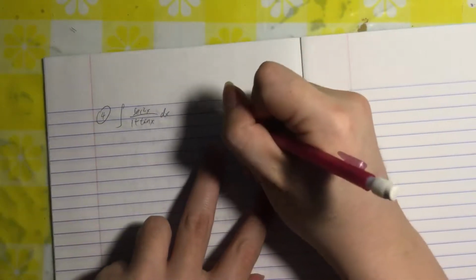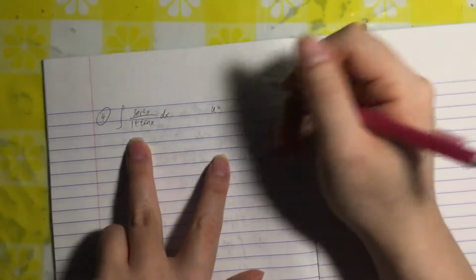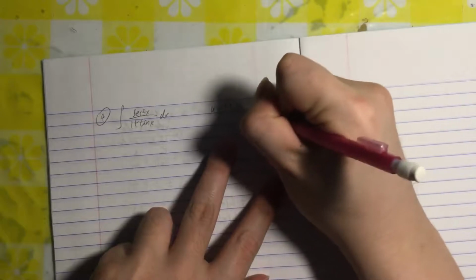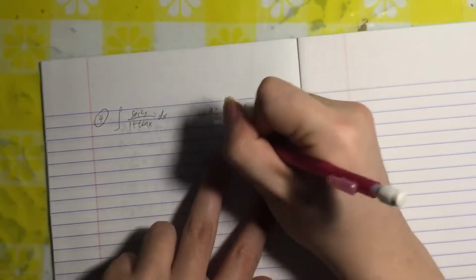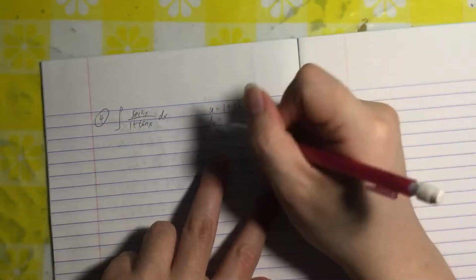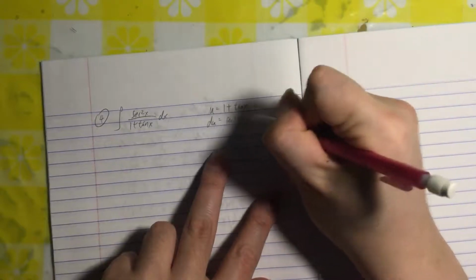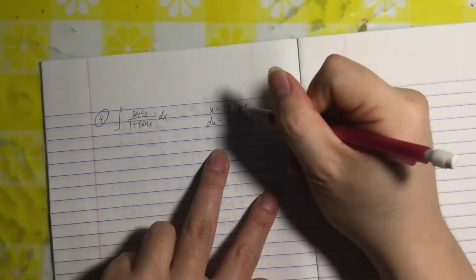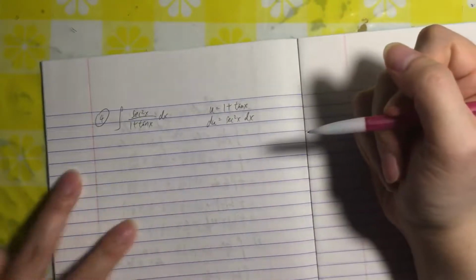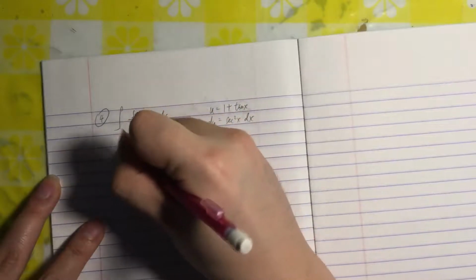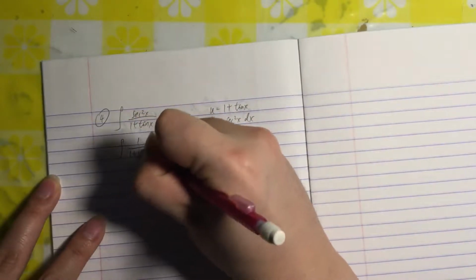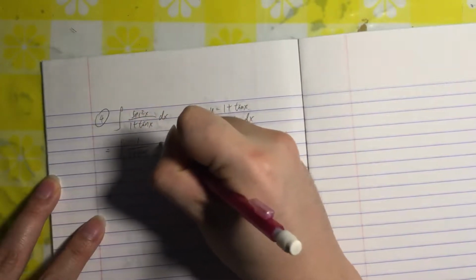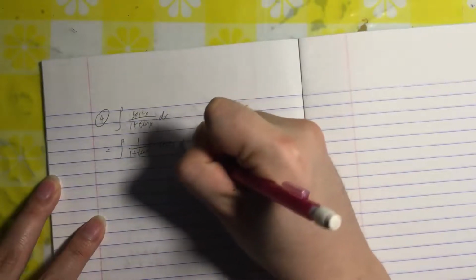Since we can't find the antiderivative directly, think of u substitution. If I let u be the denominator, 1 plus tangent x, then du is secant squared x dx. The derivative of tangent x is secant squared x. Then we have secant squared x here. So this function can be rewritten as 1 over 1 plus tangent x times secant squared x dx.